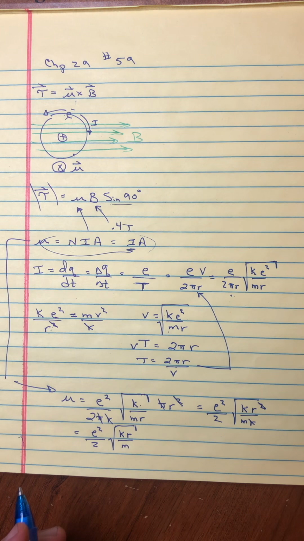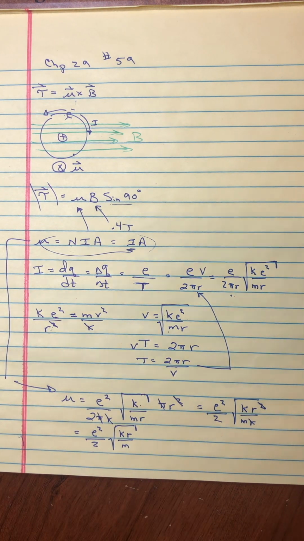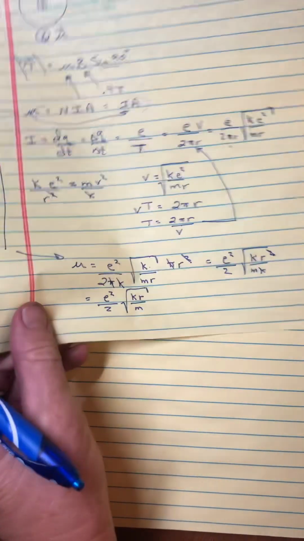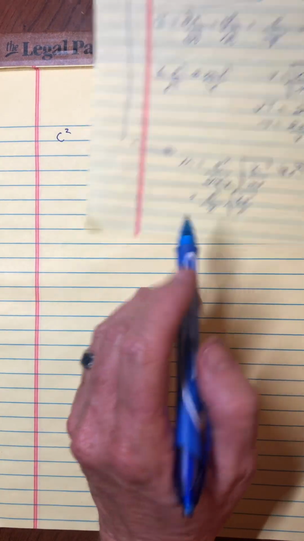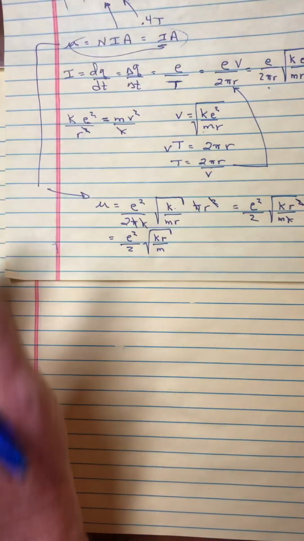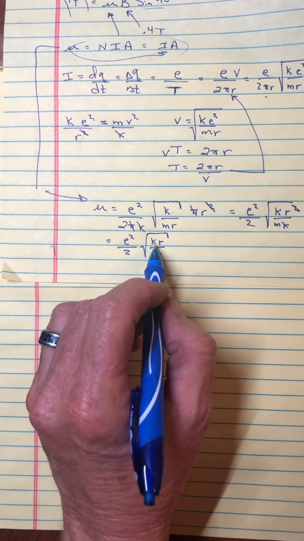Let me just check my units before I go and punch this number in here. Let me go to page 2. But it's always a good idea maybe to do some unit analysis. So here, unit analysis, the charge is going to be Coulomb squared. And inside here is going to be Coulomb's constant.